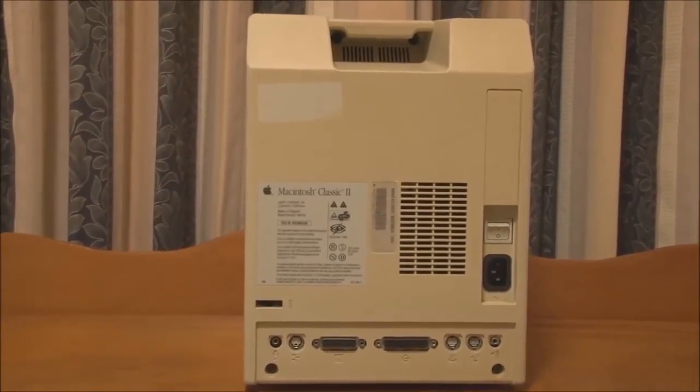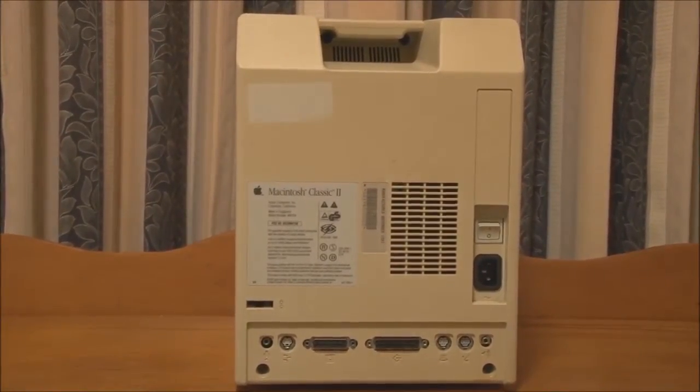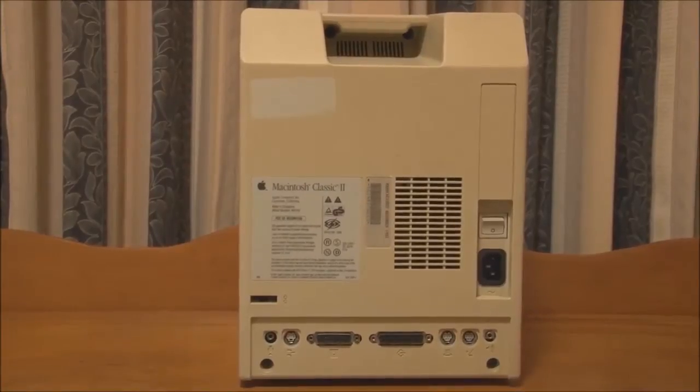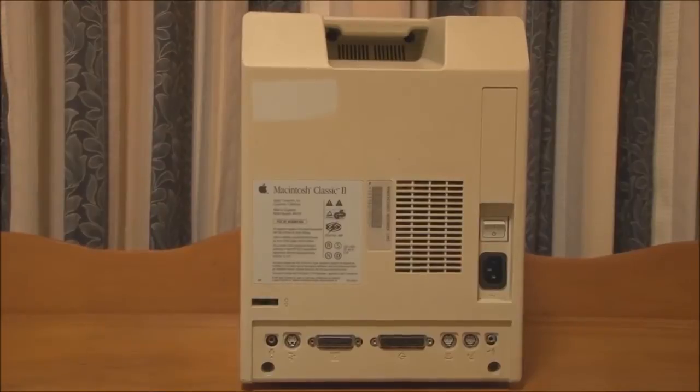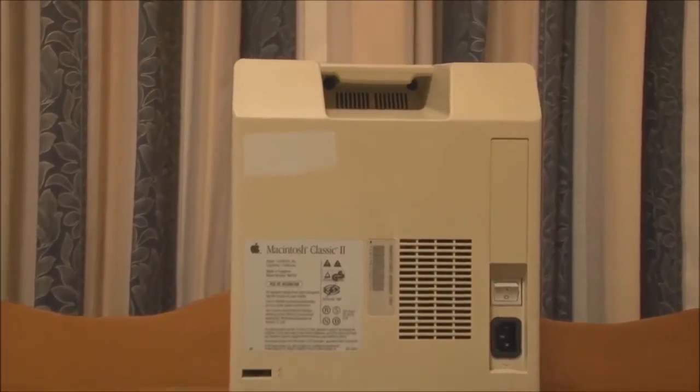So here is the back view of the Color Classic II. It's not a Color Classic, it's a Classic. Actually, I don't have a Color Classic II. I'm trying to find one of those, but they're very, very rare. But anyhow, the Classic II.